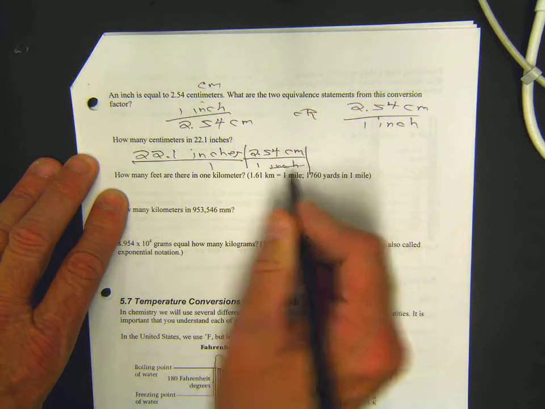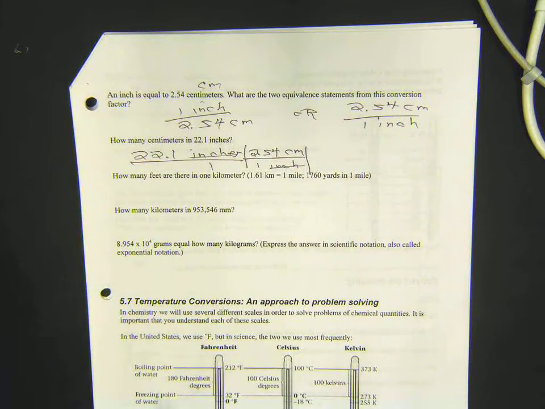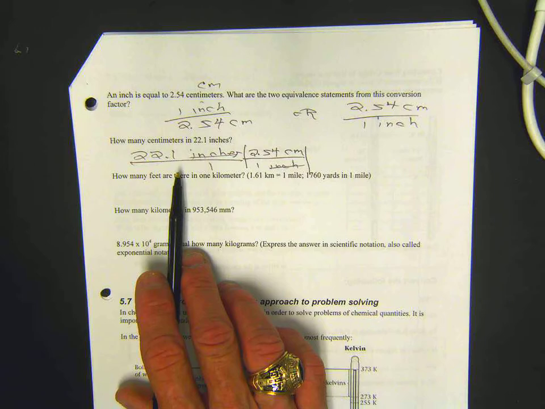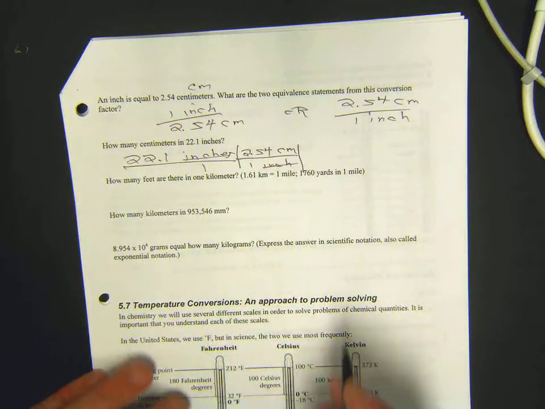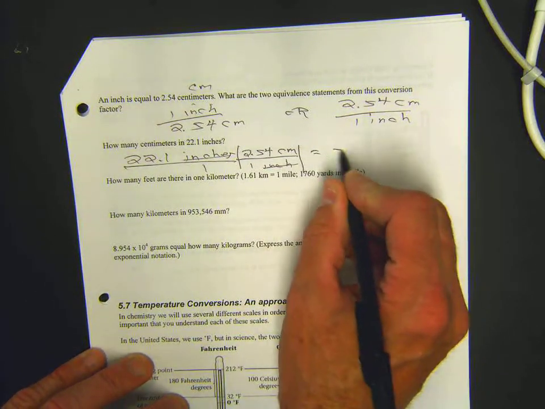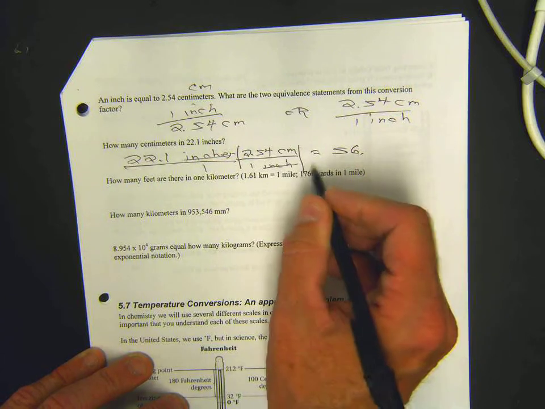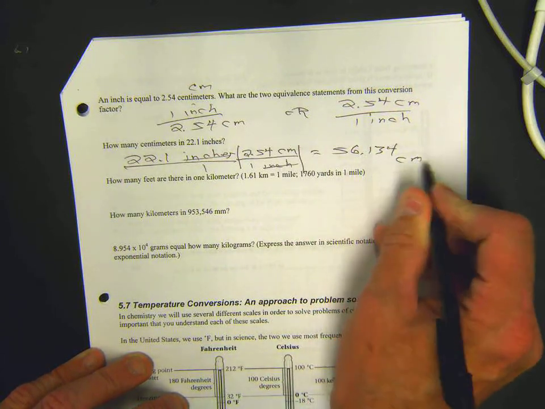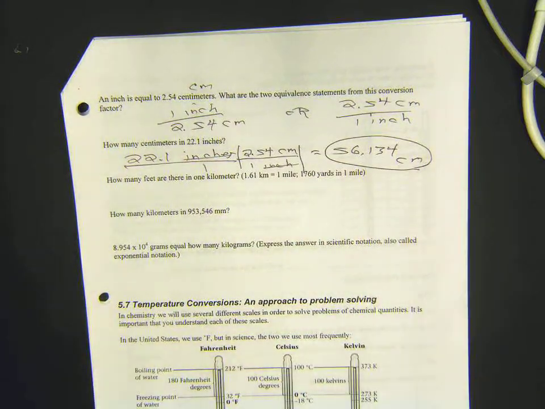All right, the inches cancel out, as we've talked about. My answer would be 22.1 times 2.54, which gives me 56.134 centimeters. That is basically the essence of conversion analysis.